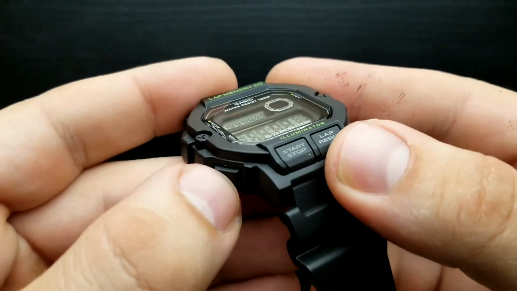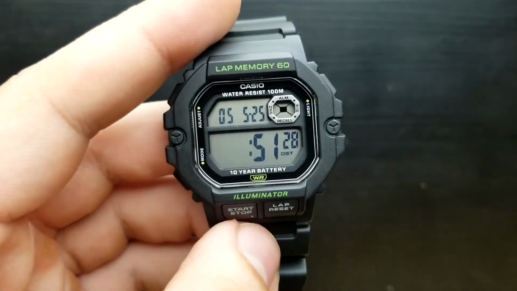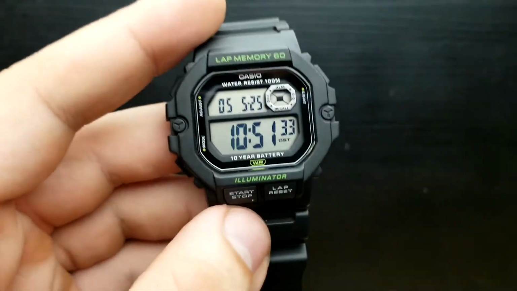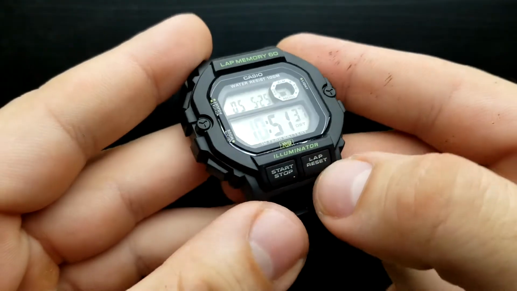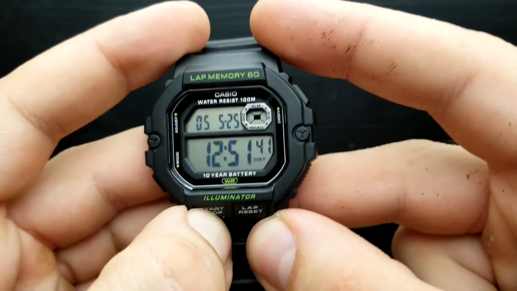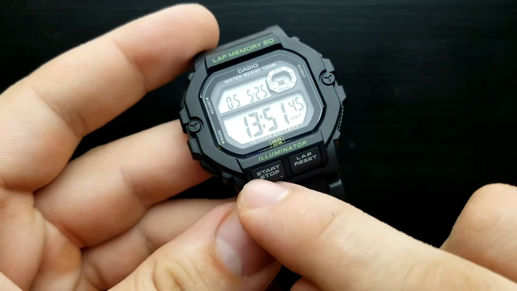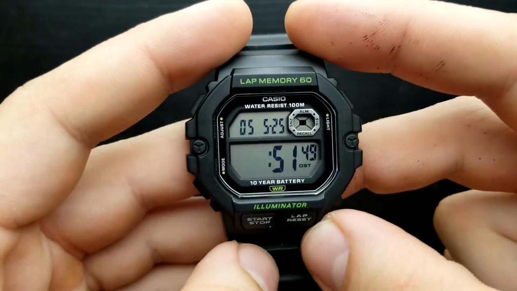Next up, press the mode button, and we move on to setting our hour value. It says it's 10 o'clock, but in my time zone, it's currently 14 o'clock. So I'm gonna press this button or this button to move the hour value. So increase or decrease by pressing this or this button over here. So let me get it to 14.